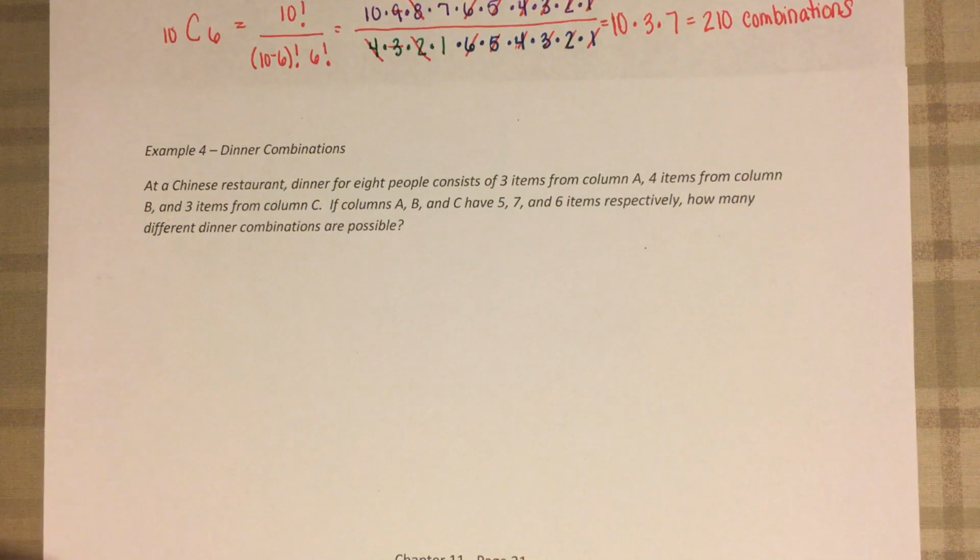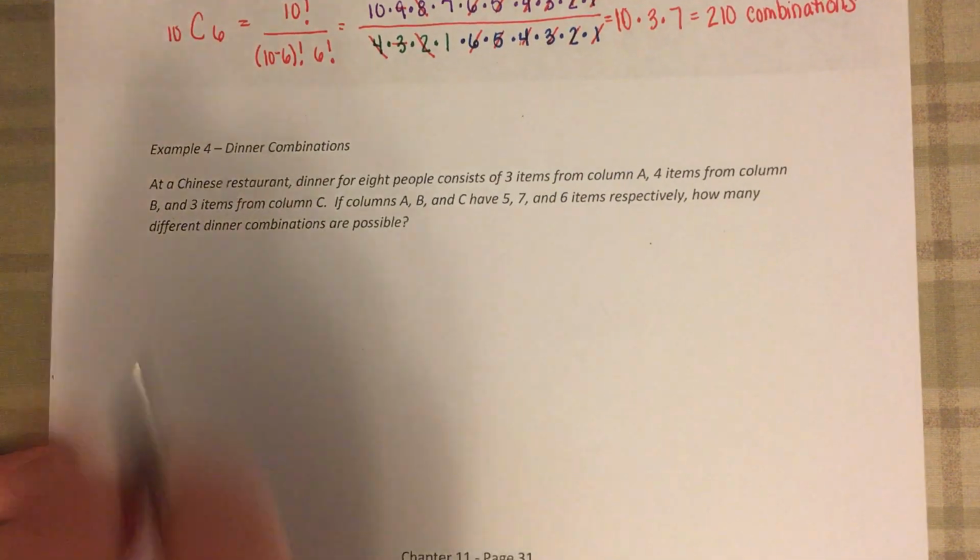All right, so our last example for this section then, we're looking at dinner combinations. At a Chinese restaurant, dinner for 8 people consists of 3 items from column A, 4 items from column B, and 3 items from column C. If columns A, B, and C have 5, 7, and 6 items respectively, how many different dinner combinations are possible?